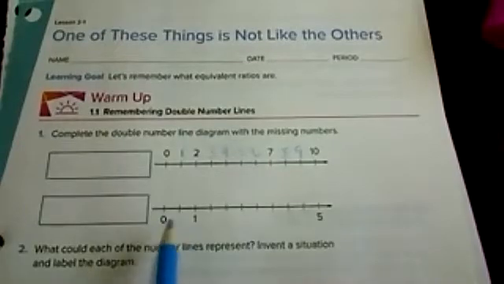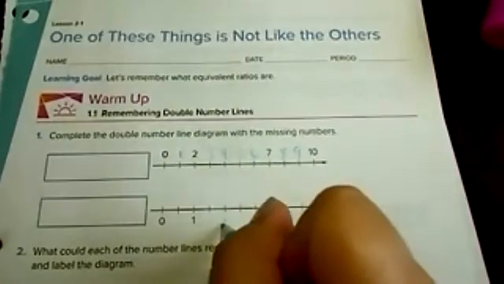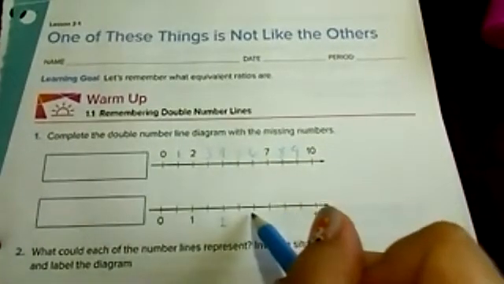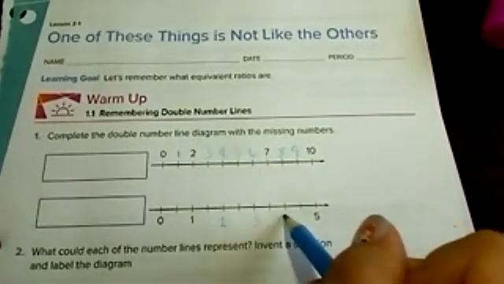If we look here, we skip a line and then go to 1. So if we skip a line again, we should go to 2. Skip one more line, it should bring us to 3. And then skip again, 4. And then as you can see, our last one is 5.